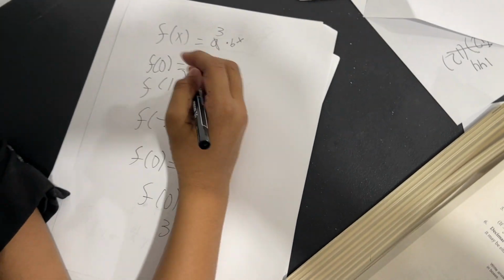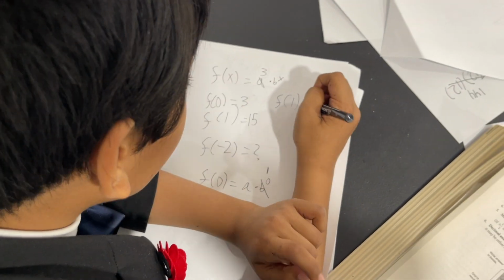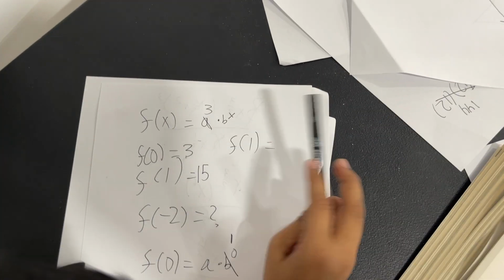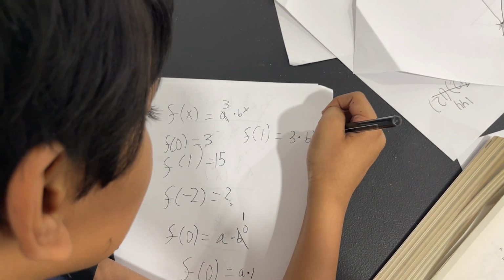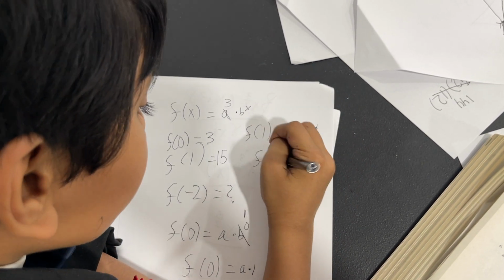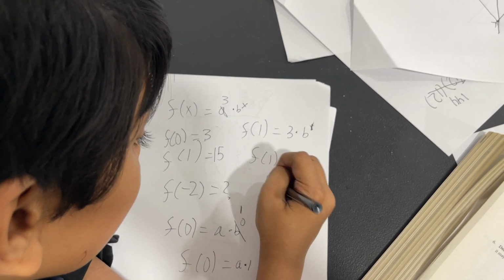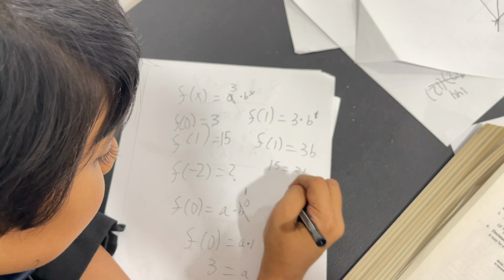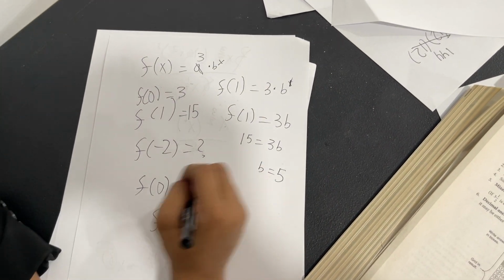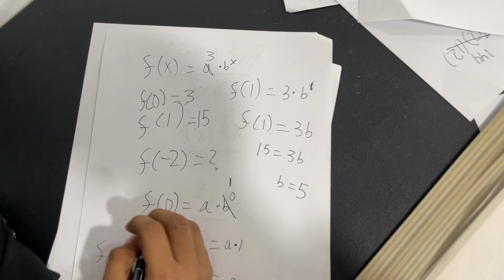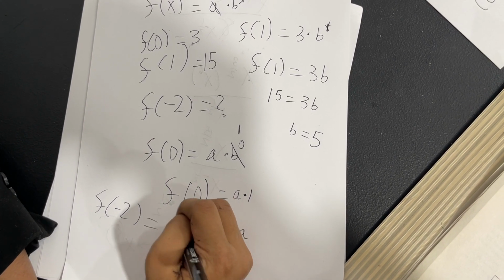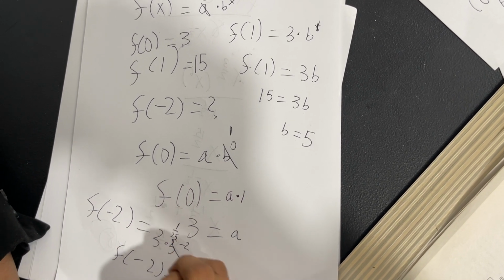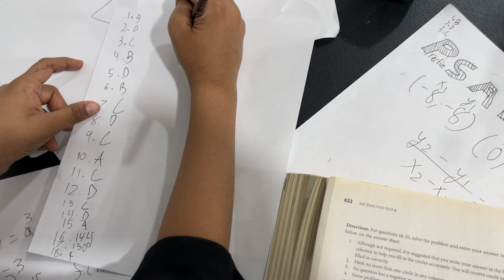Now we have to find b. And we can do exactly that with f of 1. f of 1 is equal to 3 times b to the x, and that would be b to the first power. So f of 1 is just 3b, and we know f of 1 is 15. That means that b is 5. So now we can figure out f of minus 2 by simply plugging in. We get 3 times 5 to the negative 2. And 5 to the negative 2 is 1 over 25. So f of negative 2 is 3 over 25. So that is going to be the final one.